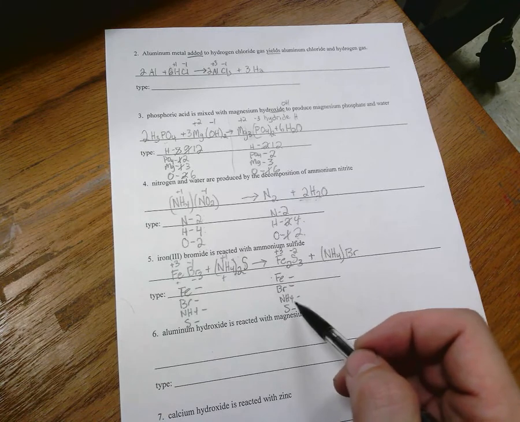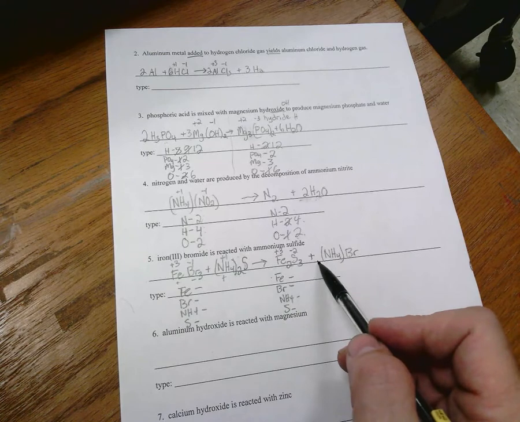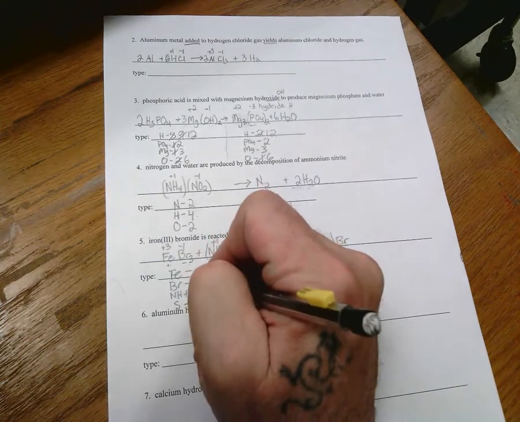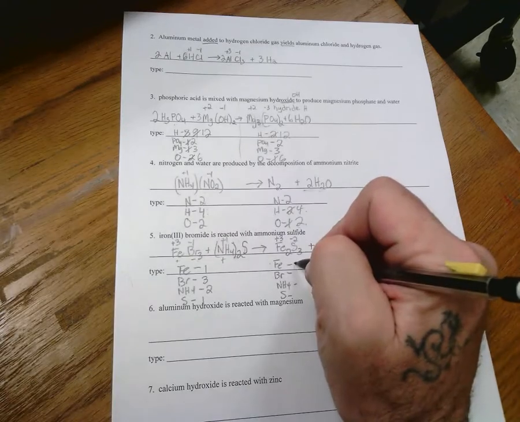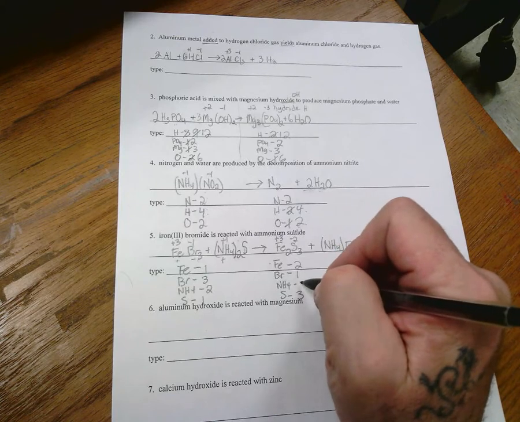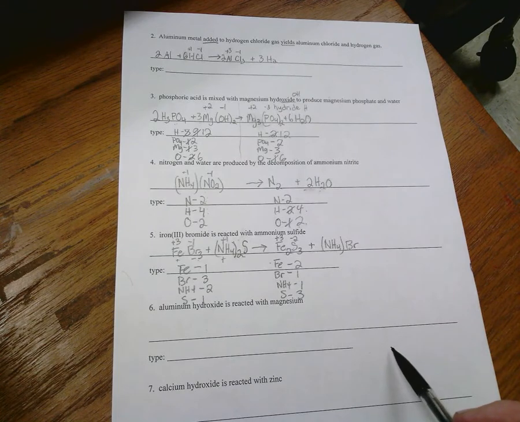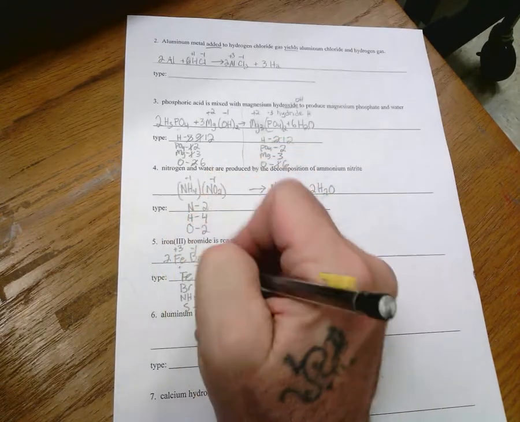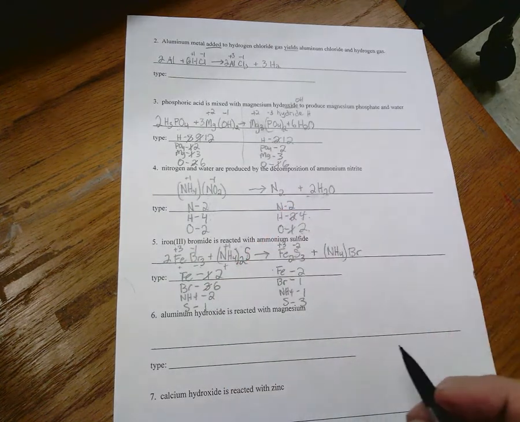Okay. So I immediately see that I have 2 NH4s, so I'm going to need to do something about that. But I have 3 bromines here. It's interesting. 3 bromines, NH4, 2, sulfur I have 1, iron I have 2, sulfur I have 3, bromines I have 1, and NH4 I have 1. Okay, what are we going to fix first? Good question. Let's fix irons first. 2, and it doesn't really matter. You pick whatever you want, and now I have 6 bromines.